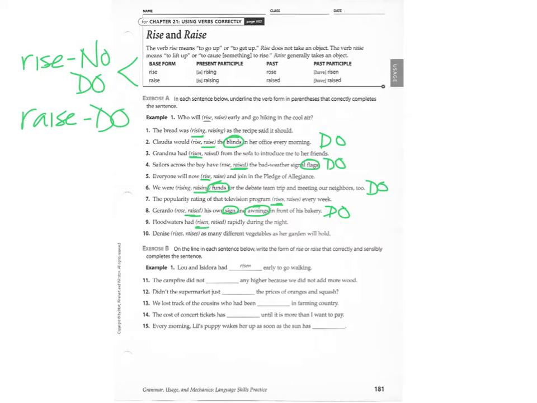Okay. And then we're going to say 10. It's going to be raises. And we're going to have a DO, vegetables. Okay. All right, so those are your answers for 1 through 10. And now for 11 through 20, we're just going to fill in the correct form of the verb.